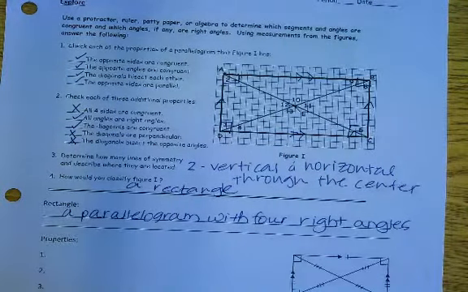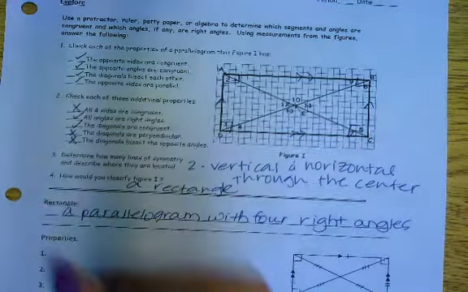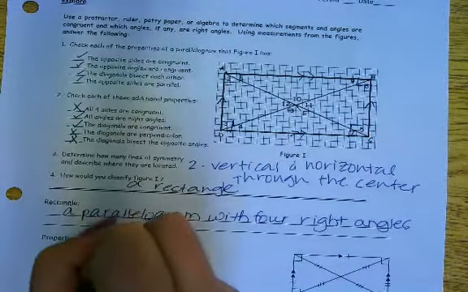This would be the type of question: all rectangles are parallelograms would be true, but are all parallelograms rectangles? No. Sometimes they are, but that word all makes it false. Properties: it has all properties of a parallelogram.